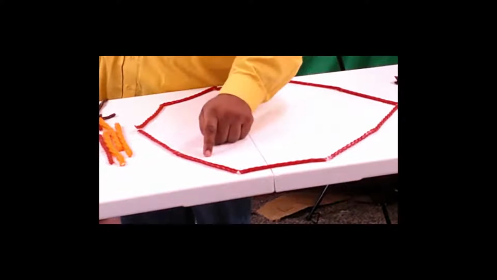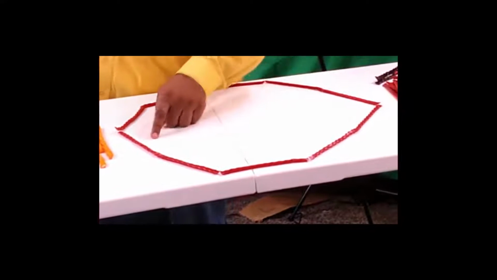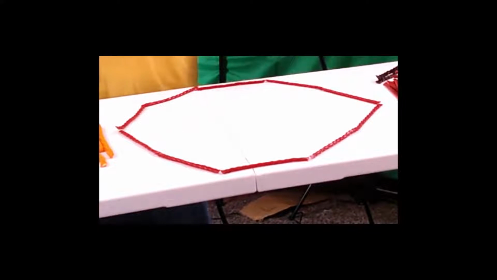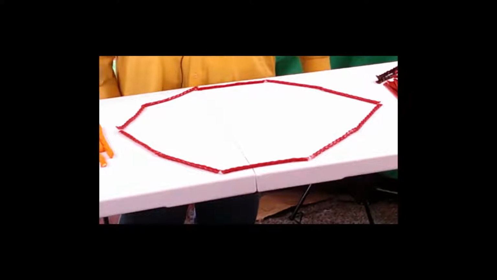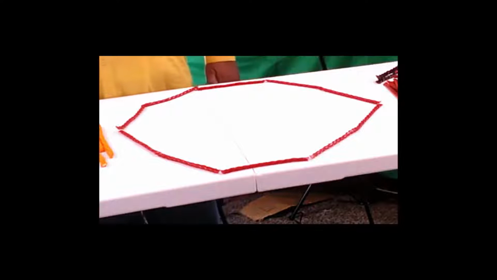One, 2, 3, 4, 5, 6, 7, 8, 9, 10. Woo! That is a 10-sided figure using licorice. Okay? That is our 10-sided figure. This is called a decagon. All right, let me see. Can I make sure I can remember everything?